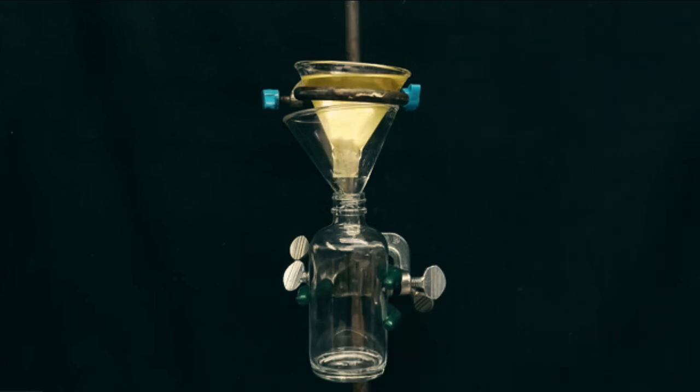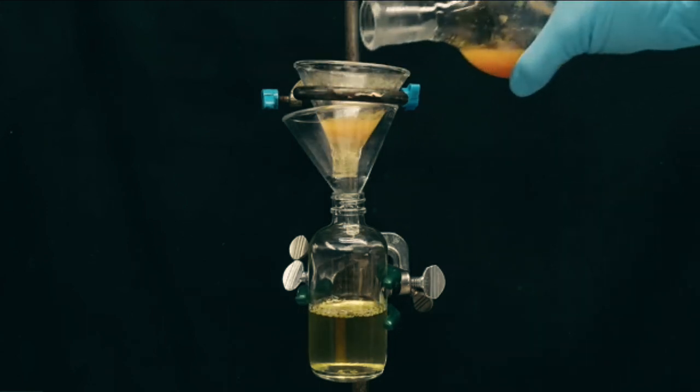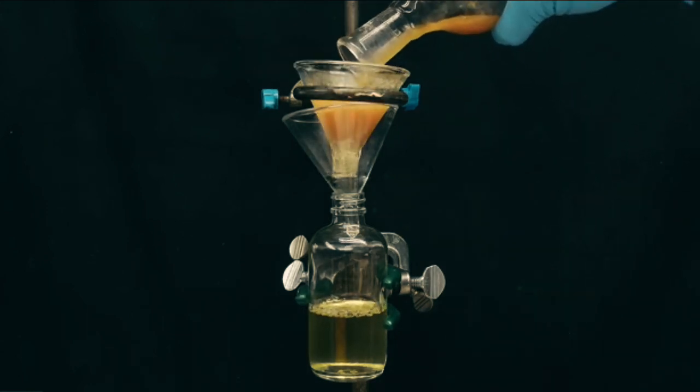At this point, we can see that the solution itself is yellow, and the orange color is coming from the solid stuff. I added as much as I could without including the solids to try to get it to filter through as fast as possible. Once almost everything had filtered through, I poured in the last bit that remained.